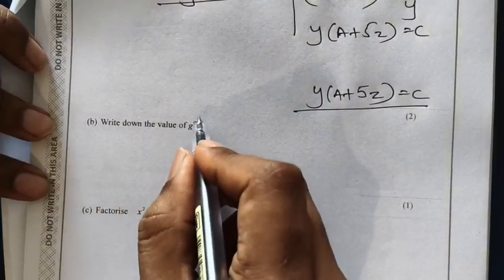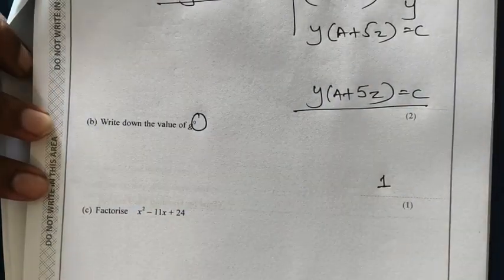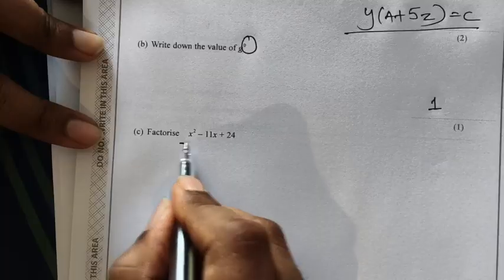Another easy question. Anything raised to 0 is always 1, so you get 1 mark like a cakewalk. Factorize this, correct?